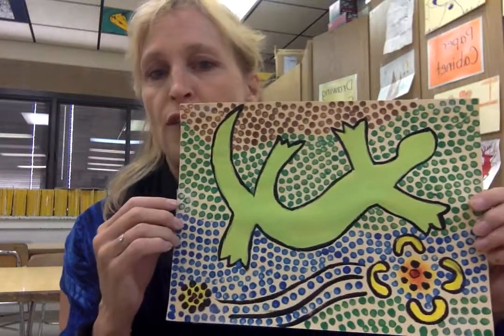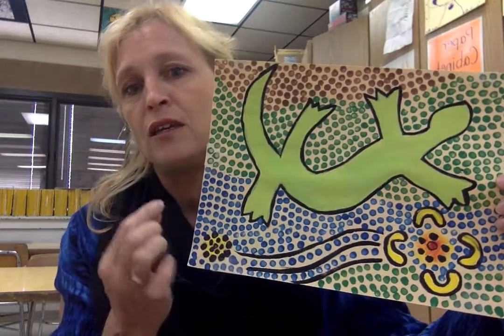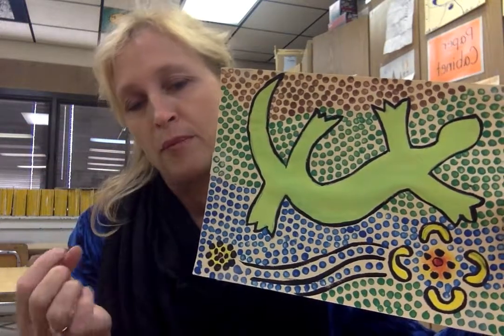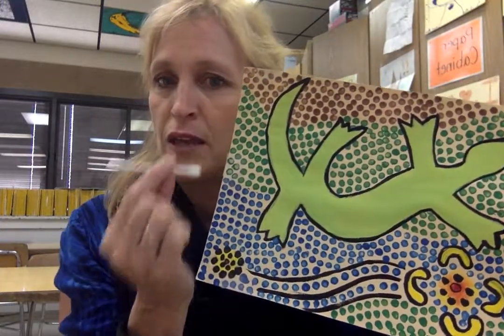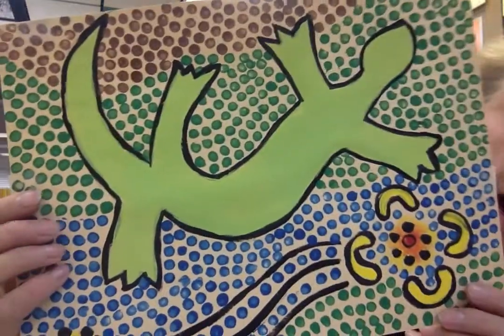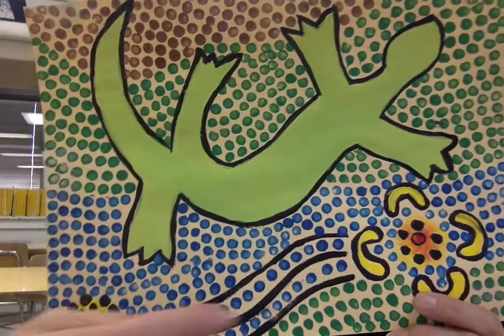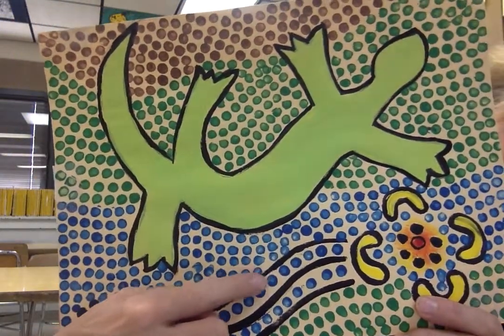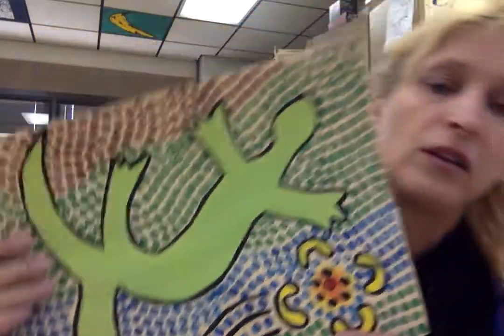Okay, so I have a couple of examples here. I have a lizard. I haven't put all of the details on it yet, and I've done the dot work on it. Remember that we saw a bunch of authentic Aboriginal Dreaming stories, and they use a stick or a small paintbrush to put on the dots. Well, we're going to use a Q-tip, so it'll be easier. But I want you to notice how the dots are supposed to be placed. Try to make your dots so that they don't touch, and yet they are close together.